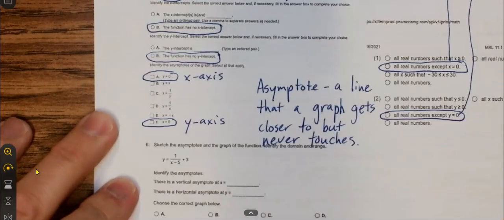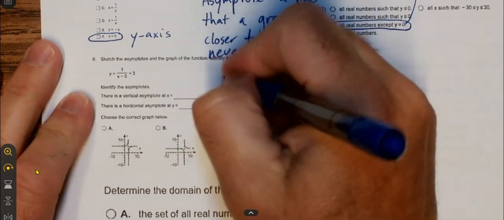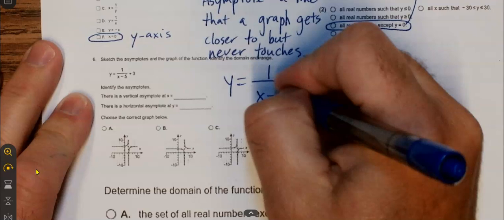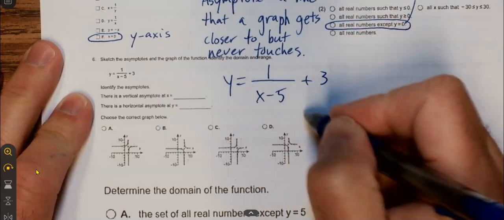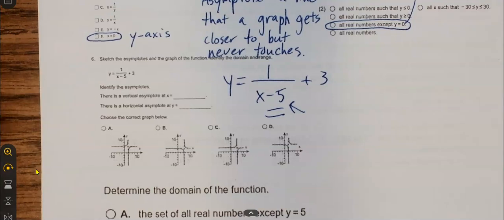Question 6. Y equals 1 over x minus 5 plus 3. What does the minus 5, what does this 5 mean down here? It's either got to be to the left 5 or to the right 5. It's got to be one of those because it's affecting the x. Which one do you think it is? Wasn't there some saying they said about, well, when it changes the x, it always goes against my common sense, right? So which way is it moving?